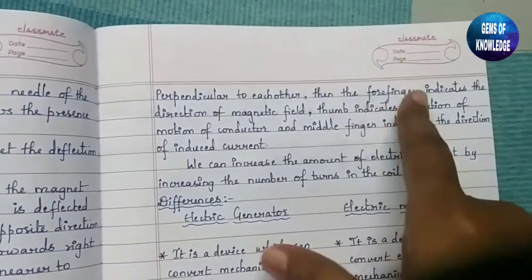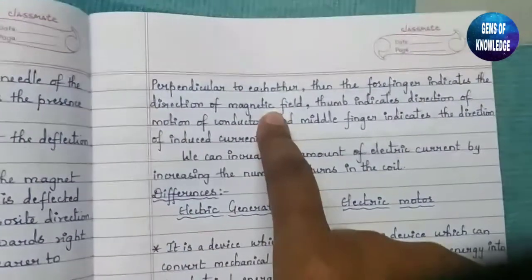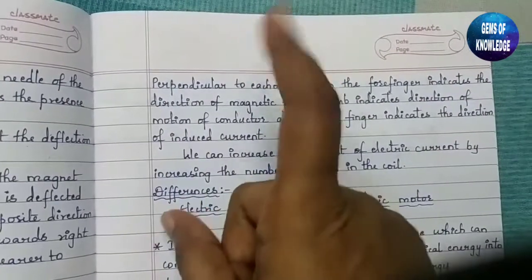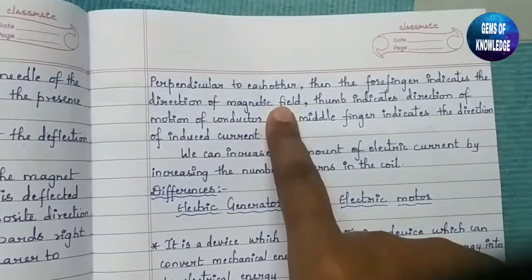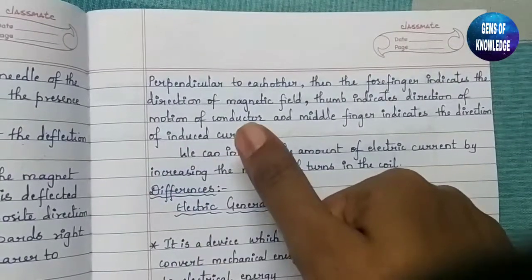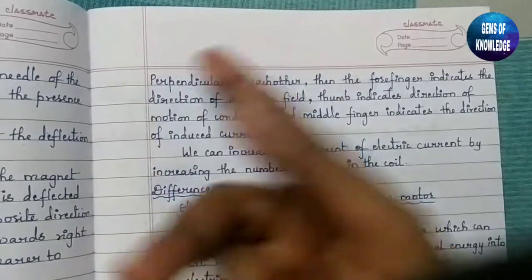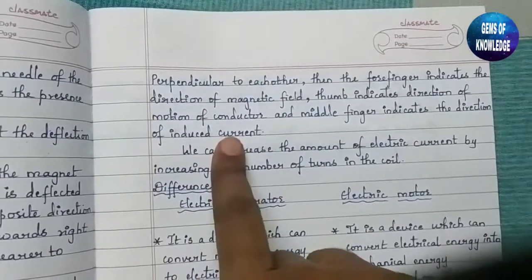Then the forefinger indicates the direction of the magnetic field. Always the forefinger will point towards the magnetic field, the thumb indicates the direction of motion of the conductor, the movement of the conductor, and the middle finger always indicates the direction of induced current.